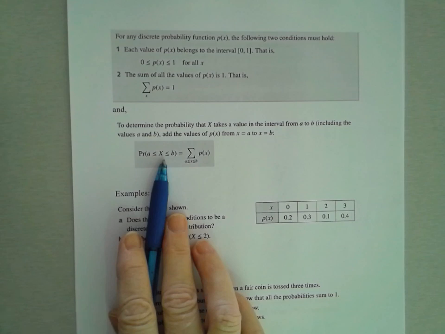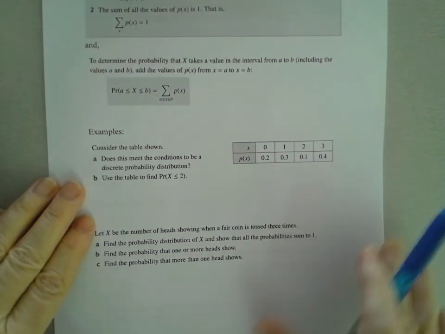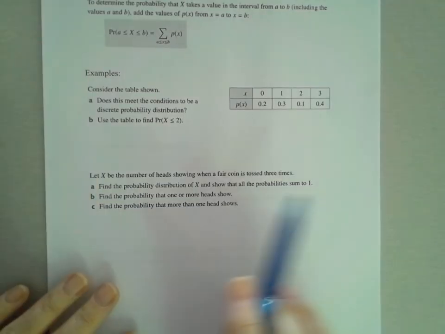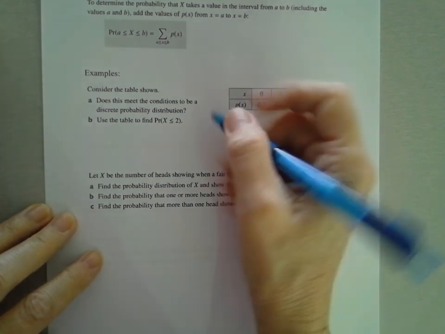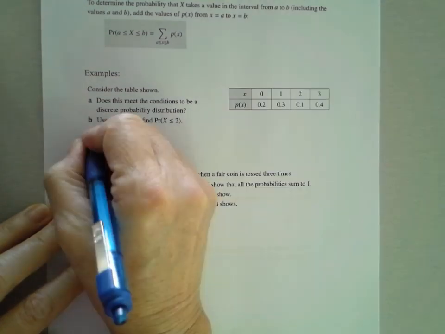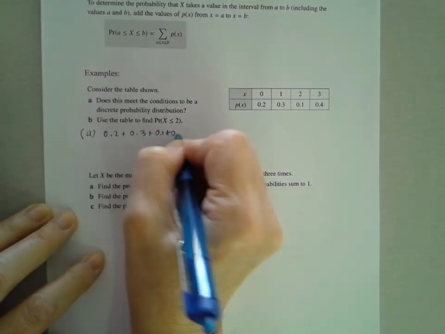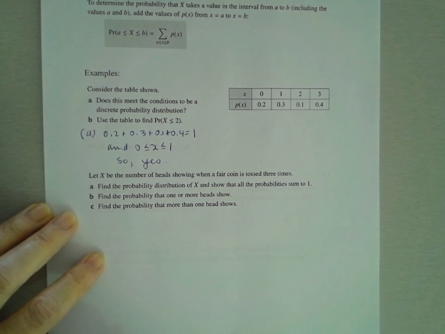Okay? We'll go here. So it says, consider the table shown. Does this meet the conditions to be a discrete probability? Totally can see this on a test. Okay? So you go, okay, 0.2 plus 0.3 plus 0.1 plus 0.4 equals 1, and all the x's are between 0 and 1. So, yes. All right, that's your little proof.